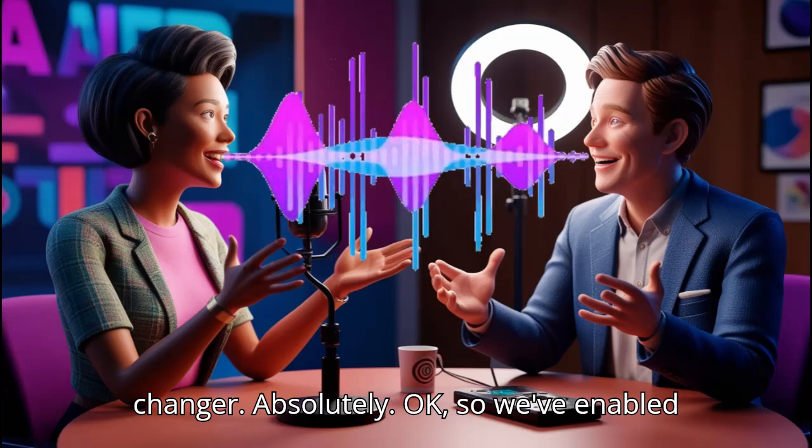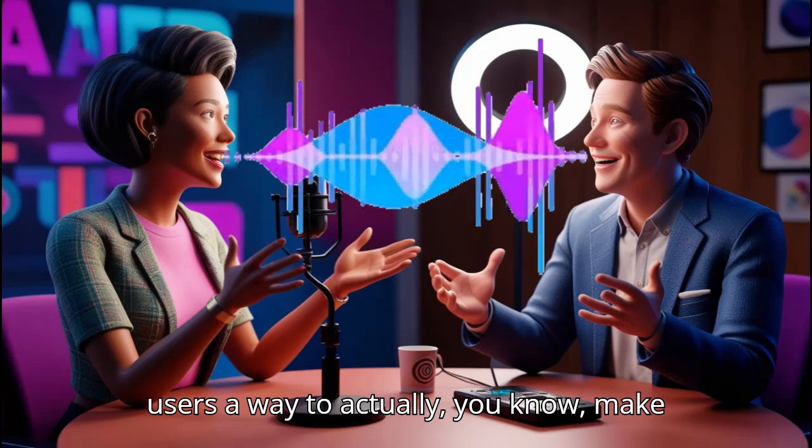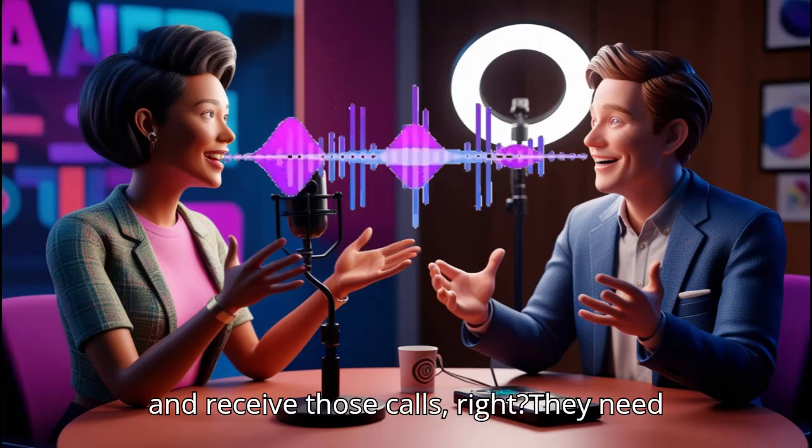Absolutely. Okay, so we've enabled phone system, but we need to give our users a way to actually make and receive those calls. Right. They need a number. Exactly.